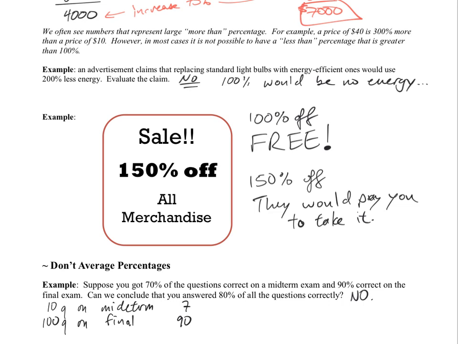So out of a total of 110 questions, you would have gotten 97 correct, which is way bigger than 80% of the questions correct. So do not average percentages. It will very rarely work.